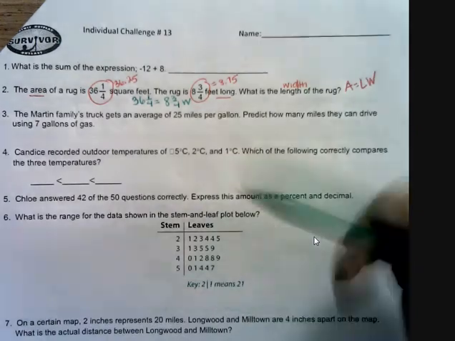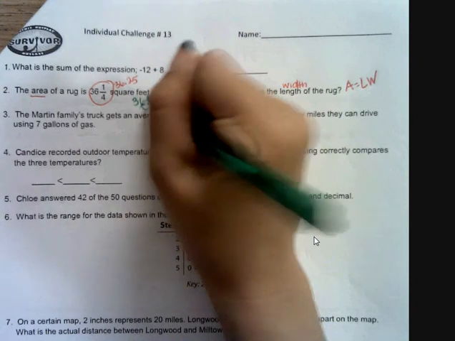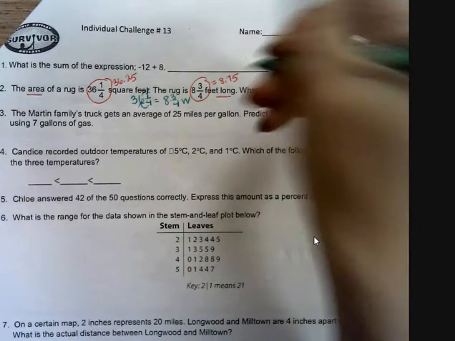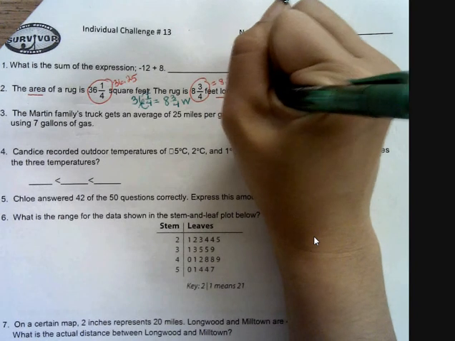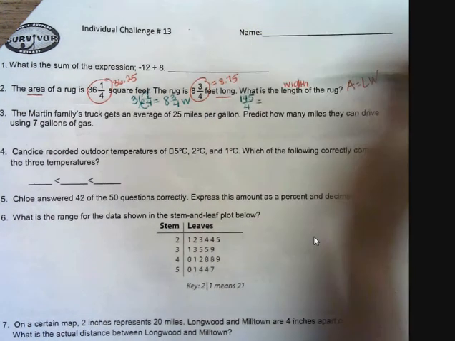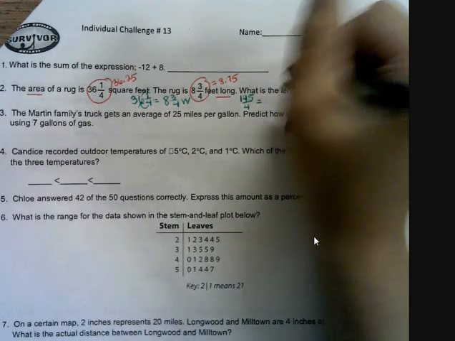Okay, we have to go around the world for both. So when you go around the world, you multiply and you add. 36 times 4 is 144, plus 1 is 145. So we have 145 over 4 equals, we have 8 times 4 is 32, plus 3 is 35.